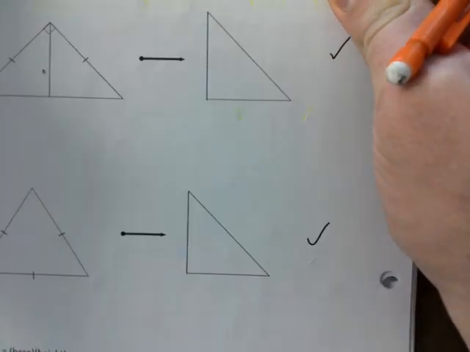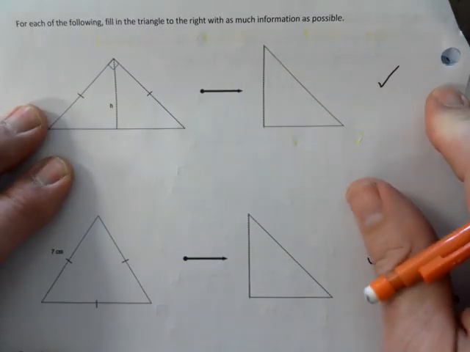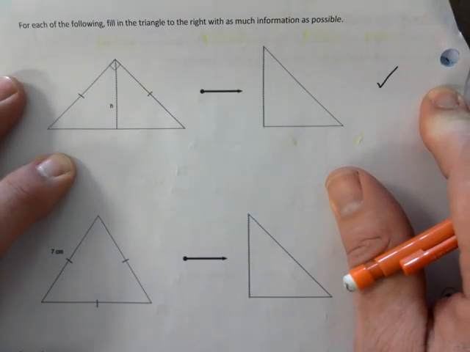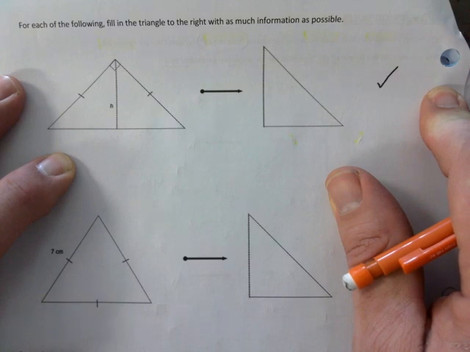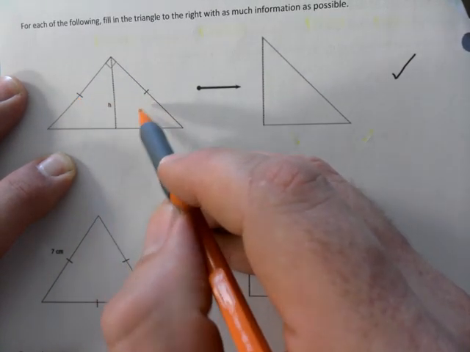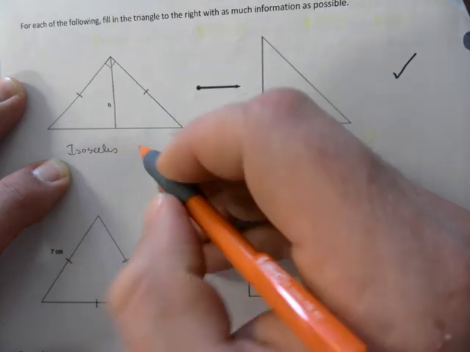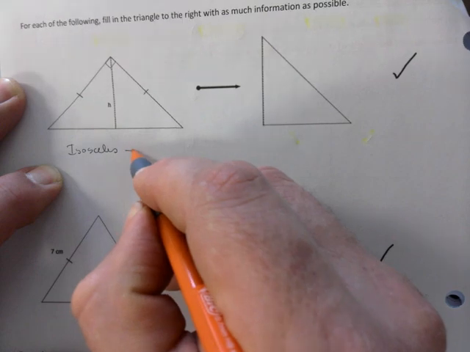Okay. What does it say at the top of this one? For each of the following, this is on page 3. For each of the following, fill in the triangle to the right with as much information as possible. Okay. So this one is symmetric, correct? It's isosceles. Therefore symmetric.